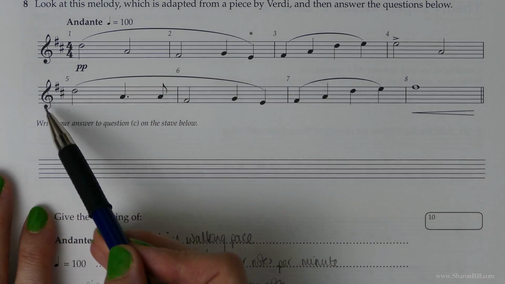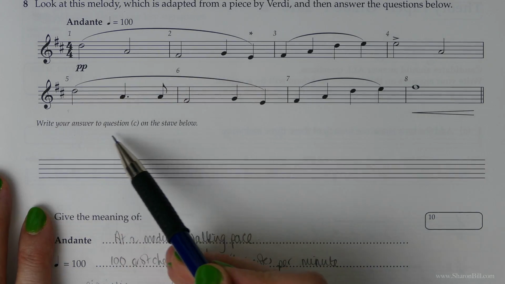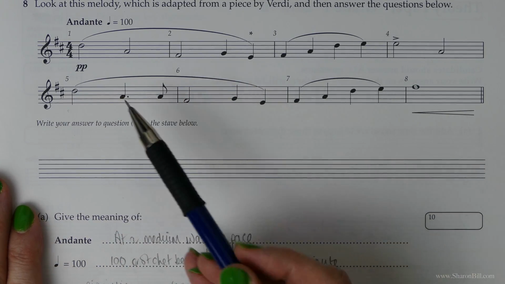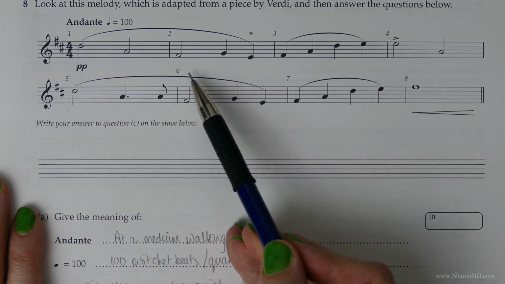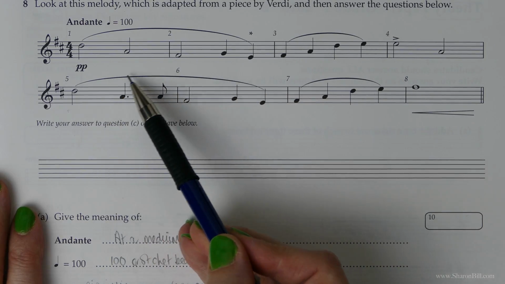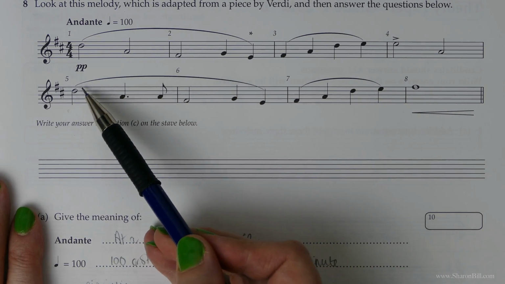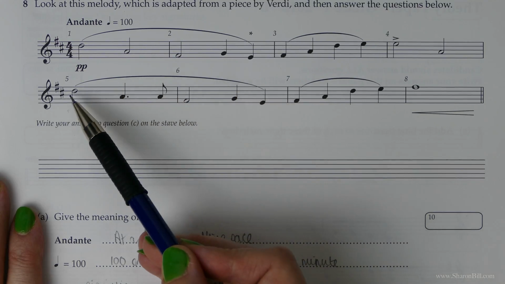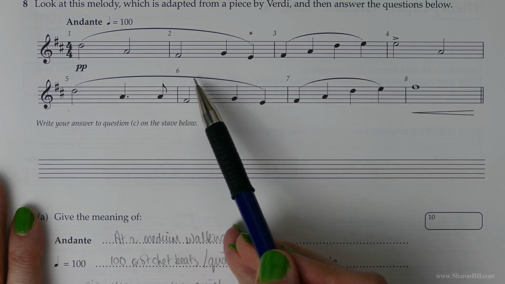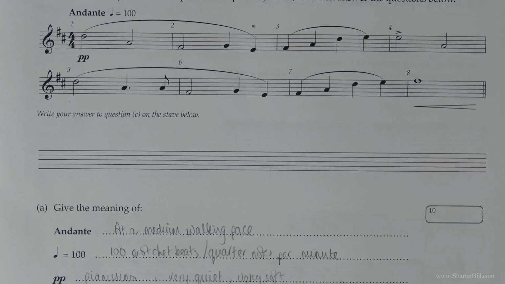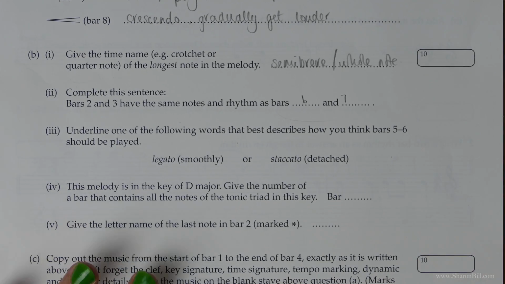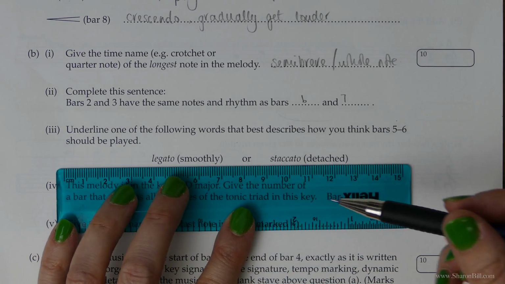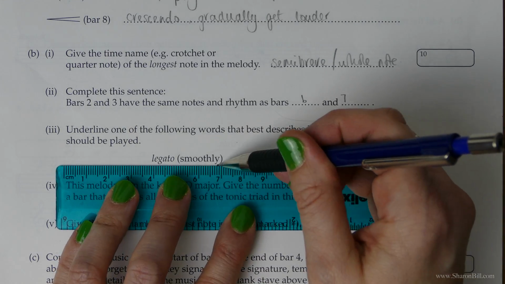So these 2 bars, and the performance direction that tells us how these should be performed is this sort of umbrella mark here. This is a slur, which means that all of these notes should be smoothly joined together. So it's a legato performance direction, which means smoothly joined together. And so with your ruler, quick underline there, and that's that done.